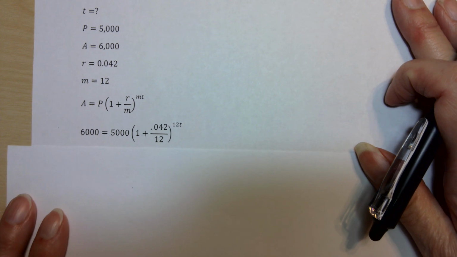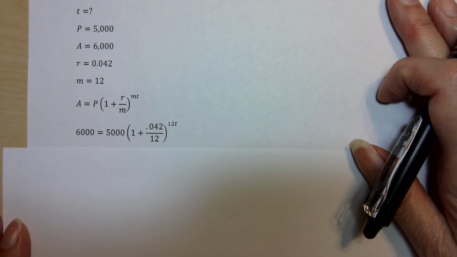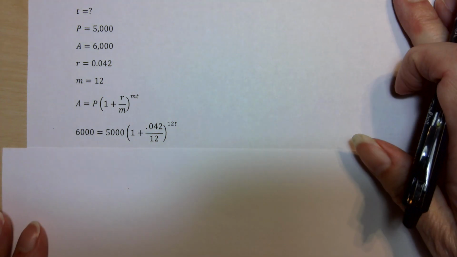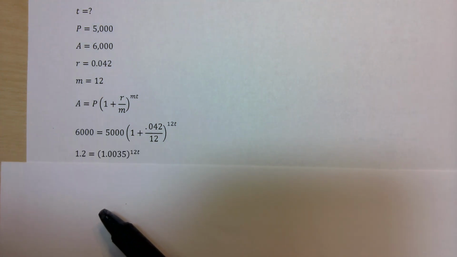Now, these numbers aren't too bad. So I'm going to clean this up a little bit and do a little bit of solving here. So I'm going to show you where I end up immediately. Okay, so how did I get there? You can probably figure it out. It doesn't take too much. I divided both sides by 5,000. So 6,000 divided by 5,000 is 1.2. Nice number. That's not rounded. If it had been an ugly number, I would have had to just leave it as a fraction.